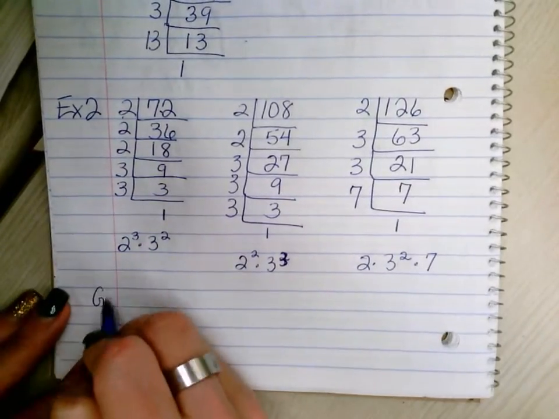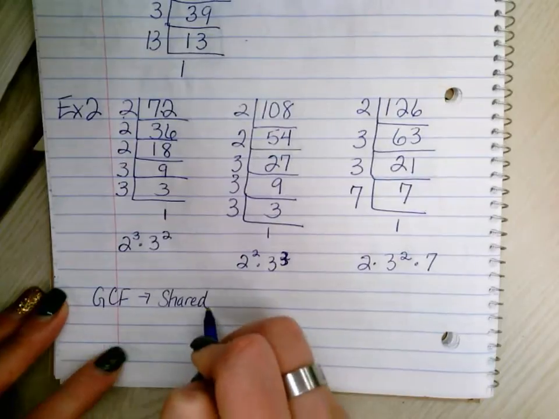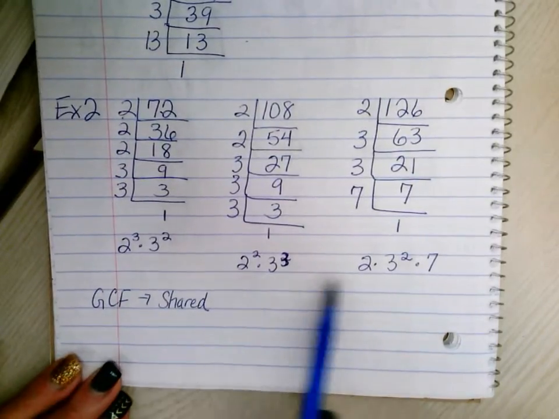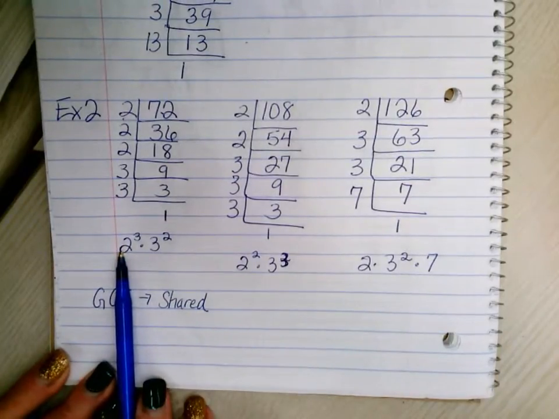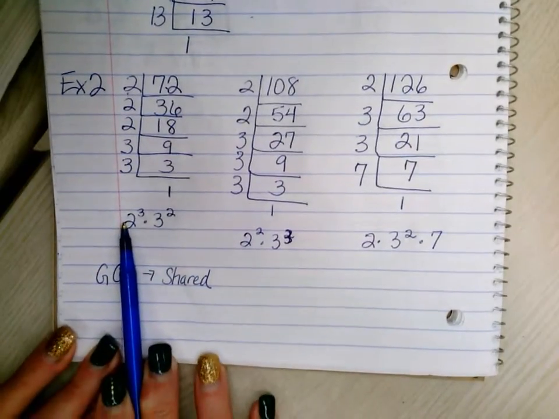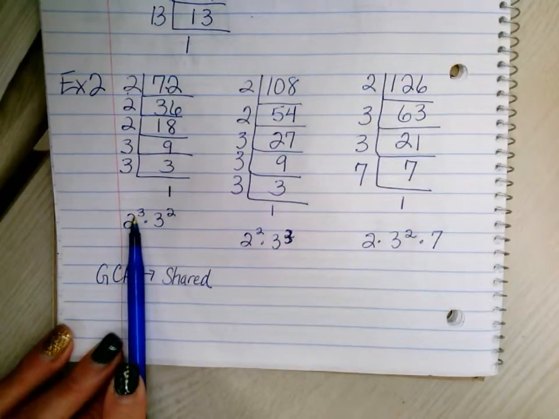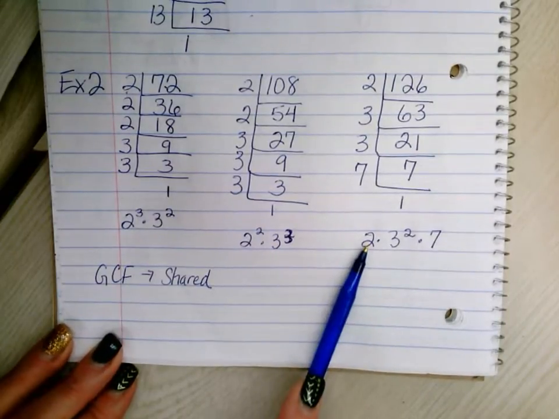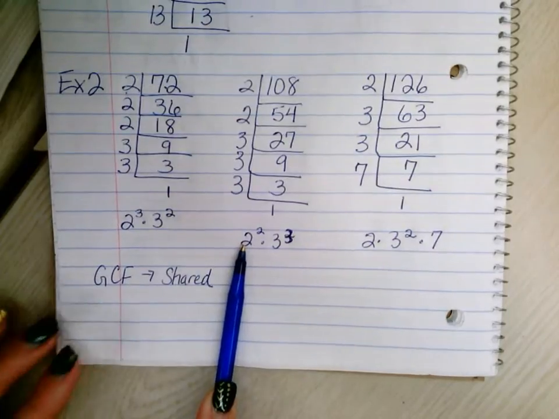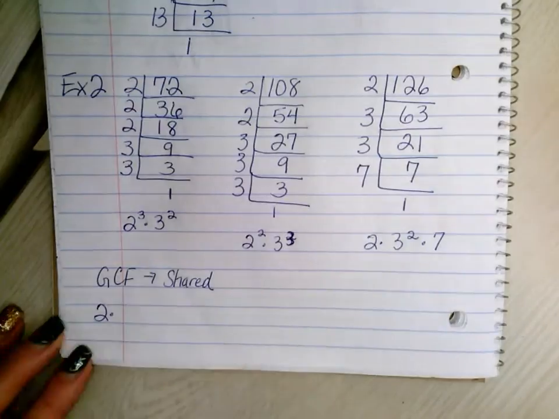Now, greatest common factor is what is shared. Okay? So, they all have a factor of 2, but only this one has 2 cubed. This one and this one both have 2 squared, because automatically this one has 2 squared if it has 2 cubed. But what is shared is a factor of 2 to the first. This one is 2 to the first. This one is 2 squared, so it has 2 to the first in there. And this one is 2 cubed, so it has 2 to the first in there, which means they all share a factor of 2.